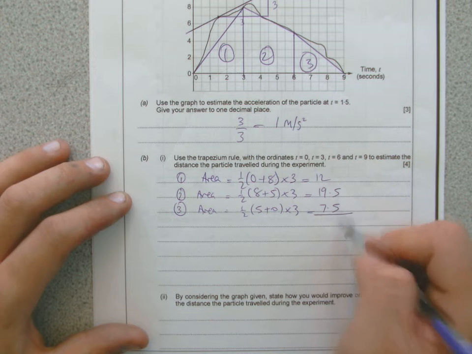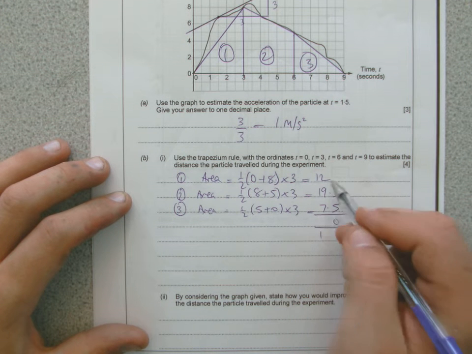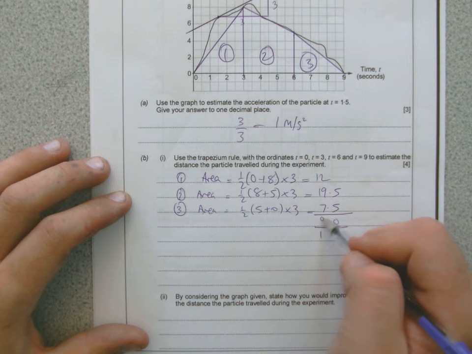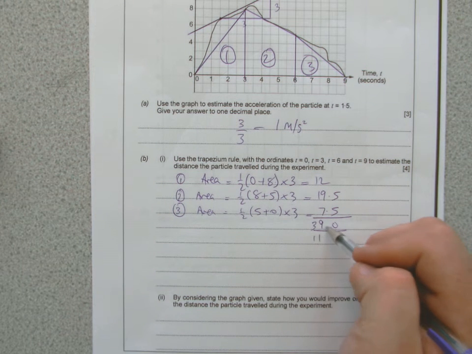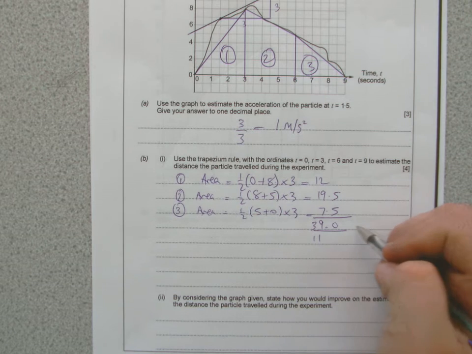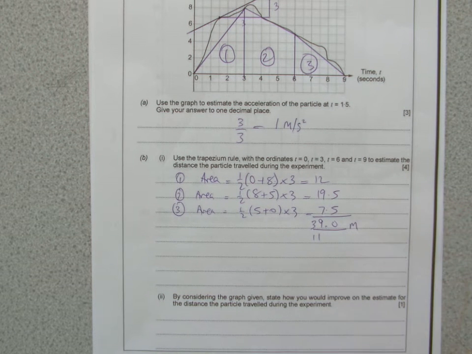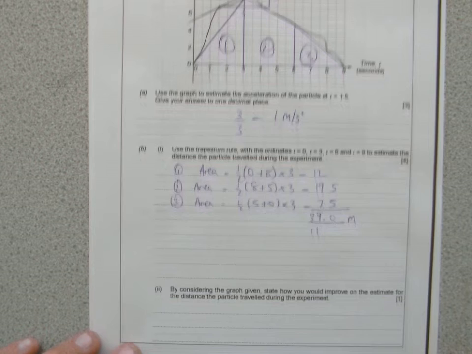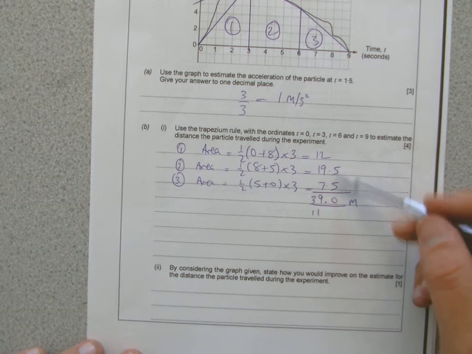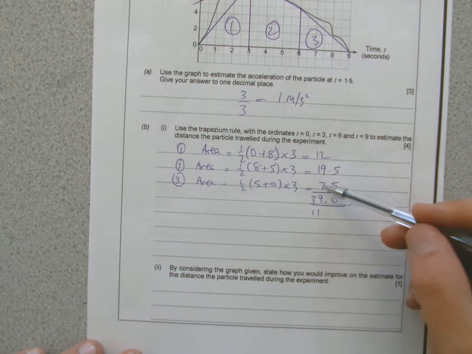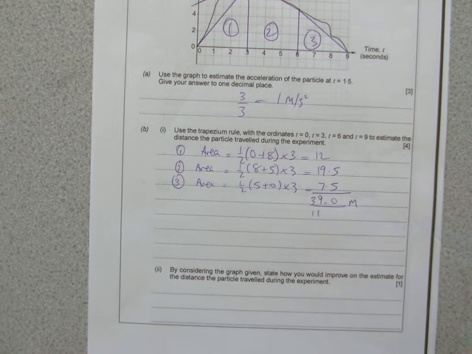All you need to do then is add these up to get your total distance. So I've got there 39.0, and that's in meters, so that's the distance there. I think I've added that up right, or have I made a mistake? 12 plus 19.5 plus 7.5, that's 39. Yeah, I think that's right.